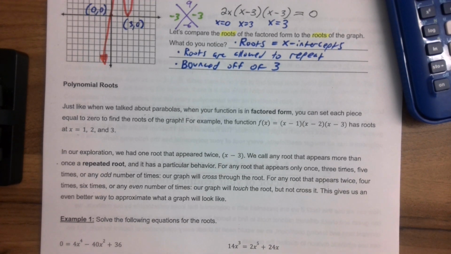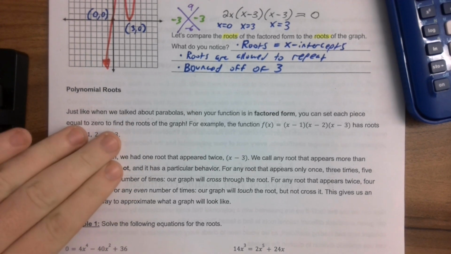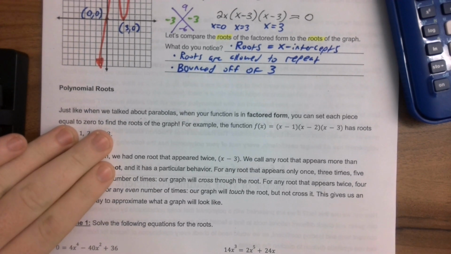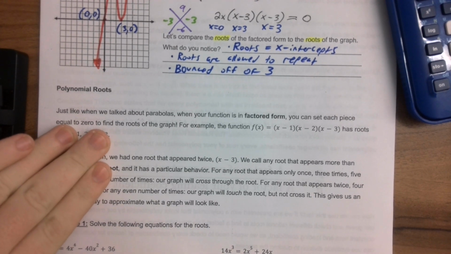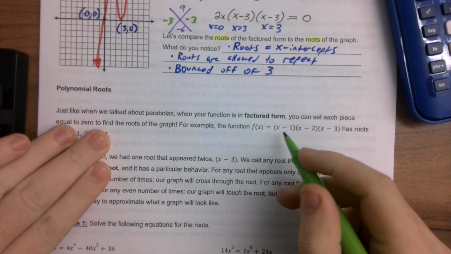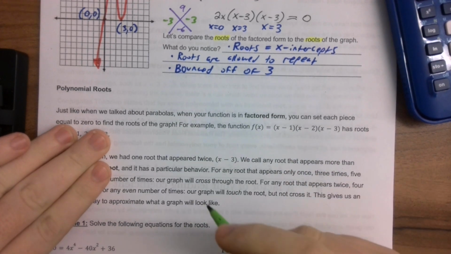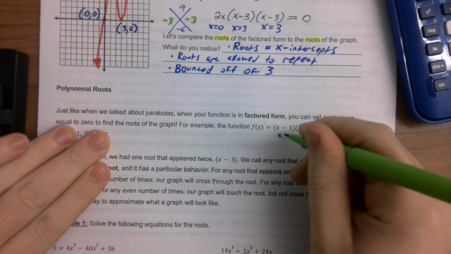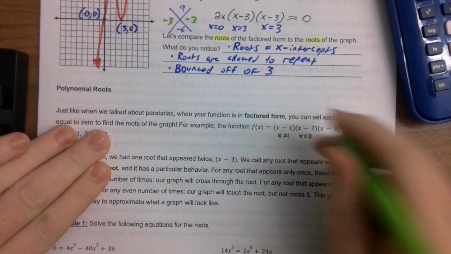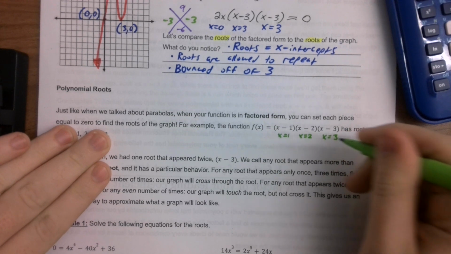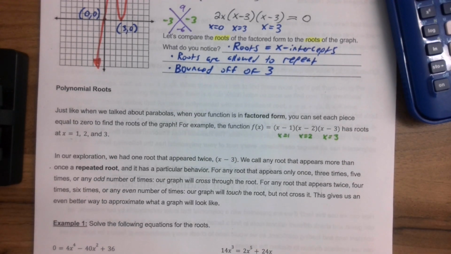So just like how when we talked about parabolas, our function in factored form can be set equal to 0 to find the roots. So if I gave you the function f of x equals x minus 1 times x minus 2 times x minus 3, to find the roots of this, we just need to ask, what can I set each piece equal to make 0? If x was 1, 1 minus 1 would be 0. If x was 2, 2 minus 2 would be 0. And if x equals 3, 3 minus 3 would be 0.